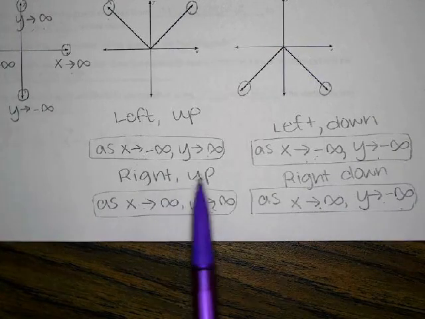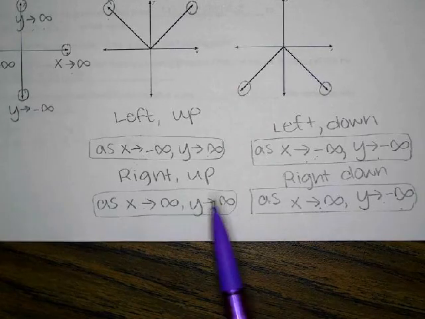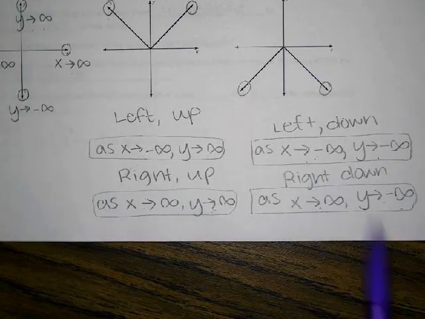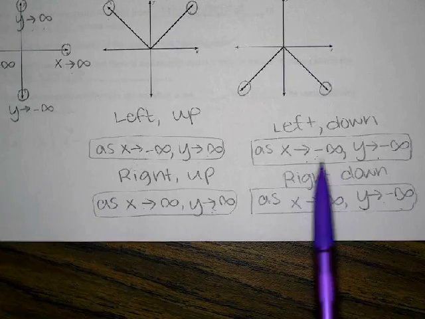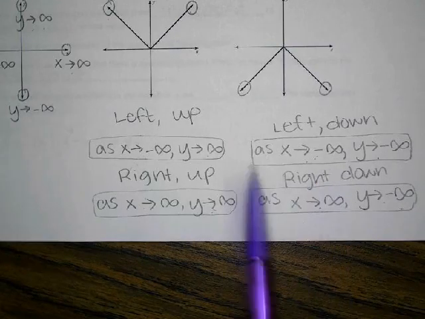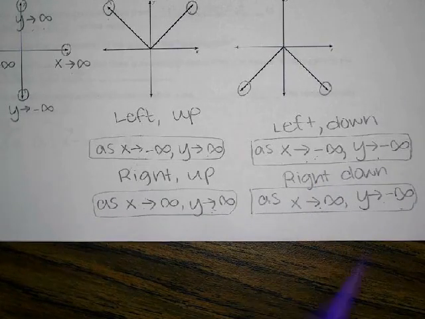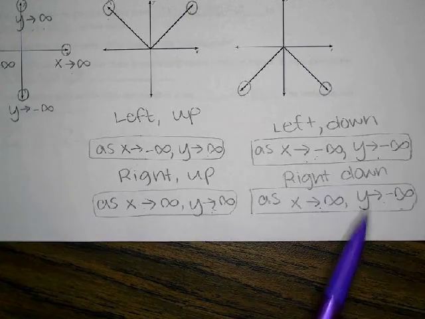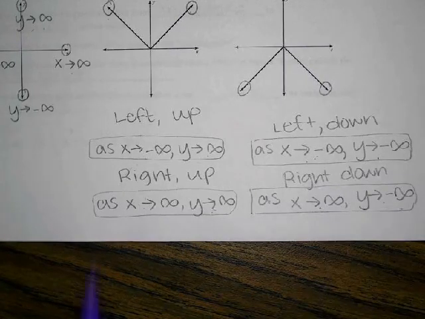So the biggest thing to remember is that end behavior is describing the arrows. X is left and right arrows. Y is up and down arrows. That's the biggest thing to remember.